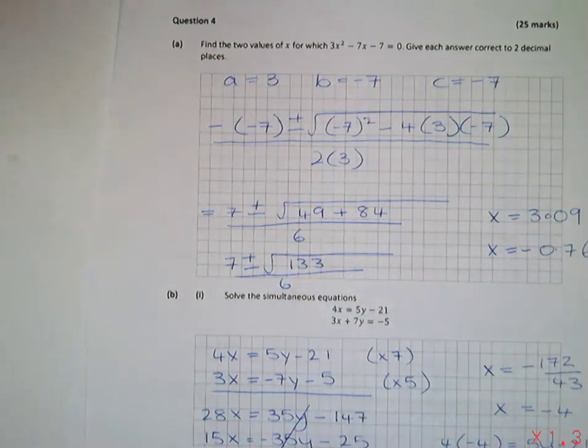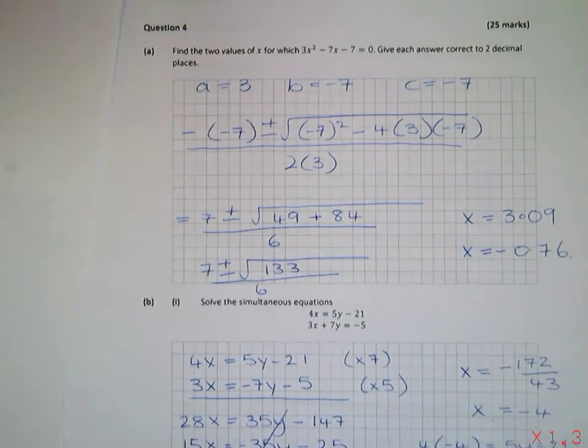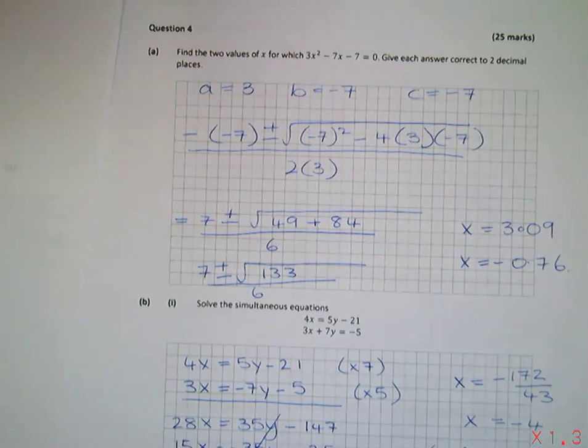Tidy it up, so your 49 and 84 gives you 133. Plug that into your calculator and you will get x being two values. x is either equal to 3.09 or x is equal to minus 0.76. When you are giving those two final answers, make sure you round correctly to decimal places. If they're asking us to round correct to two decimal places, you look at the third decimal place, and if it is a 5, 6, 7, 8, or 9, you add 1 to the number in front.